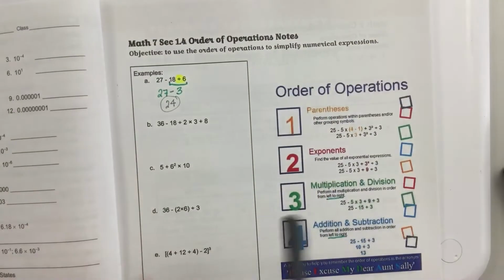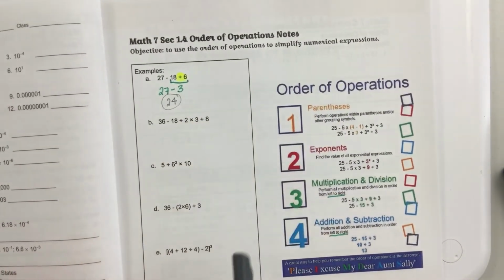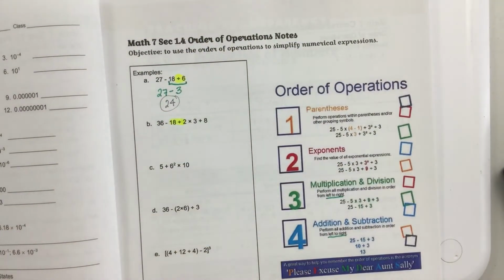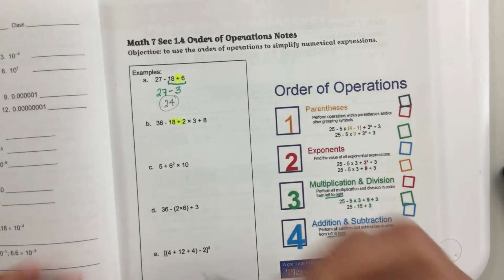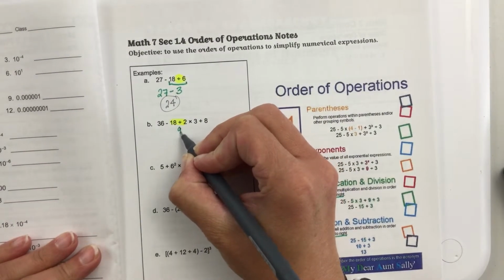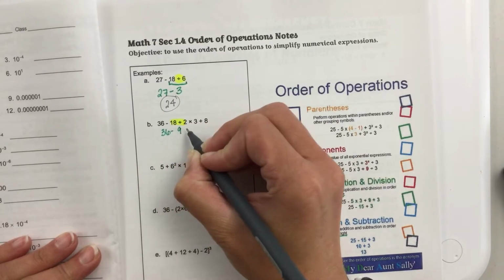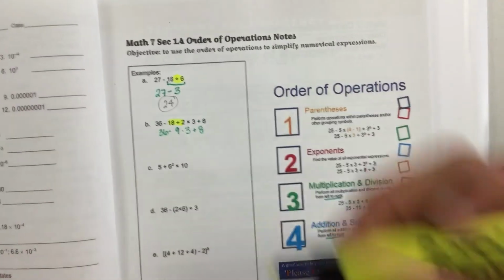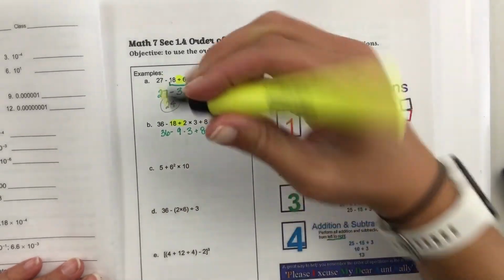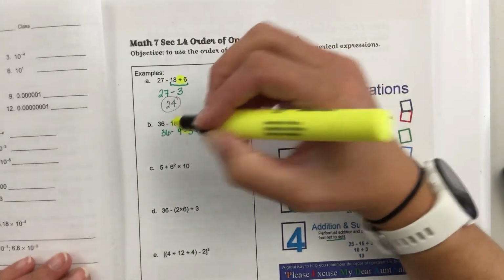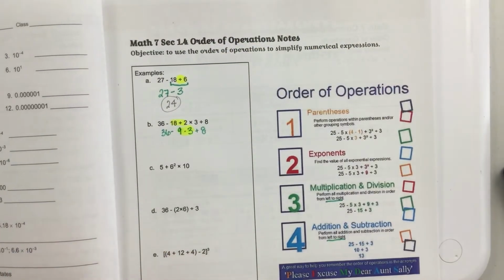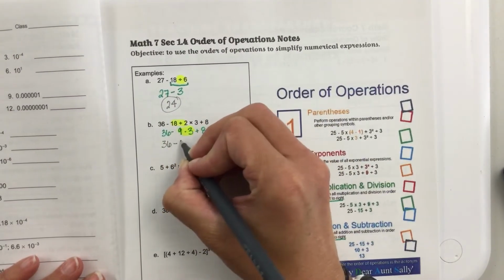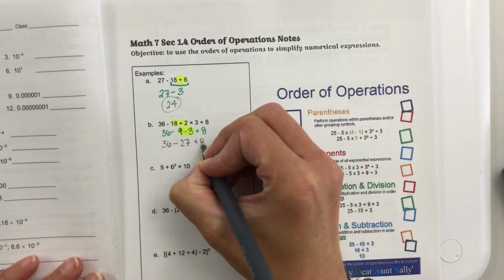Your next problem here, I've got subtraction, division, multiplication, and addition. So the first thing I'm going to do is division because I'm working left to right, just like I would be reading. So 18 divided by 2 is 9. I think that you should rewrite the problem every time. So now my next thing to do, I've got subtraction, multiplication, and addition. My next thing to do would be this multiplication. So now my problem's going to read 36 minus 27 plus 8.